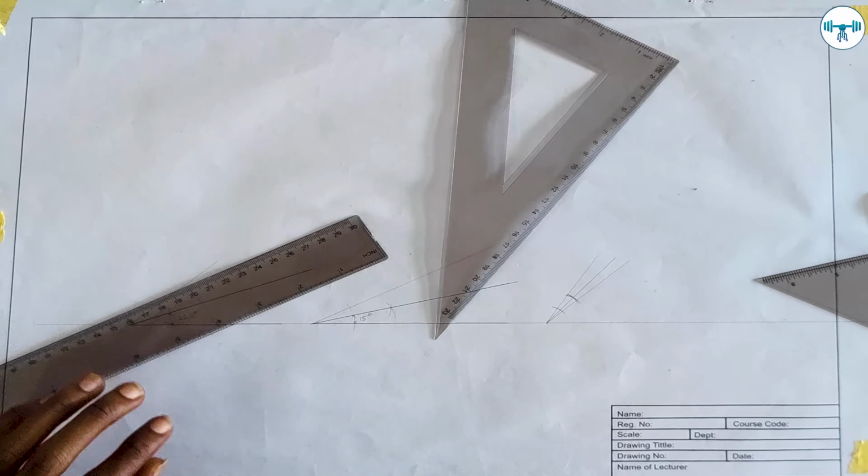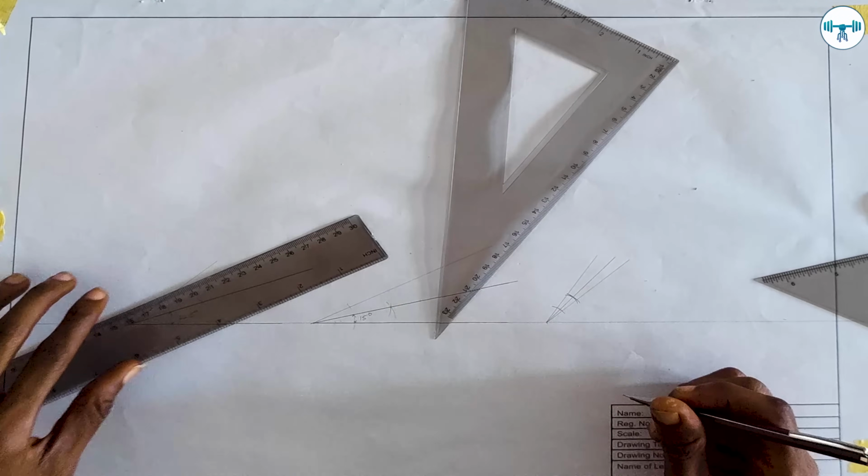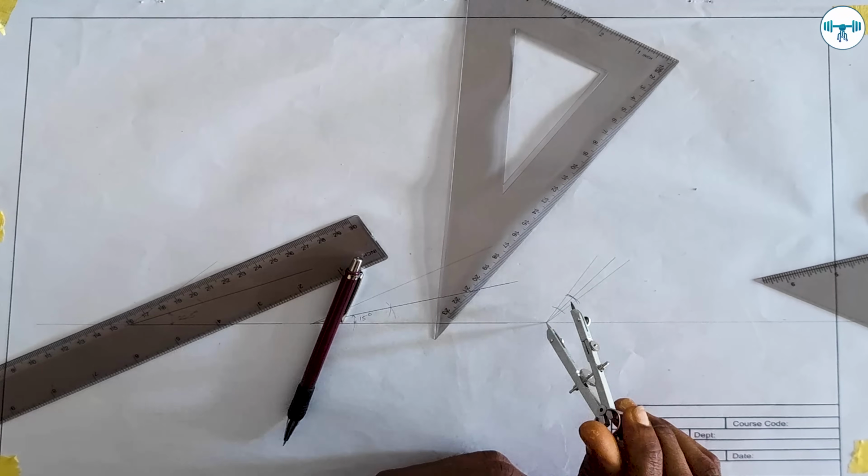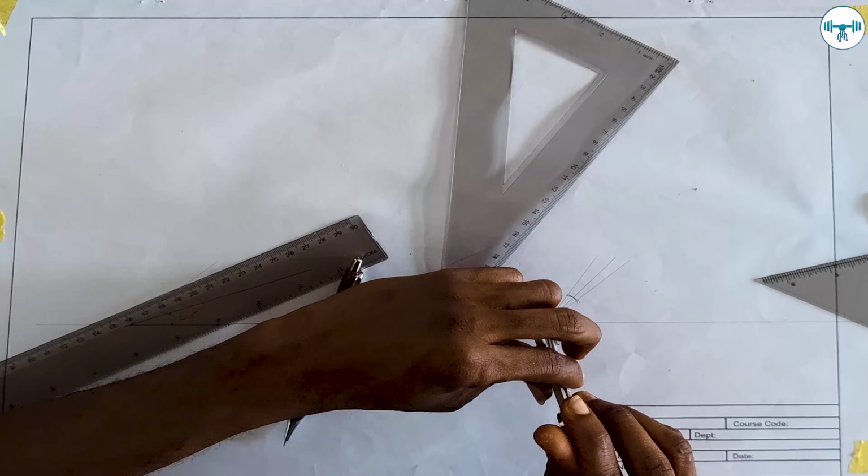So I have my 52 and a half degrees. So the next thing I'm going to do is I'll try to make it thicker since it's the outline. So I'm going to thicken it.